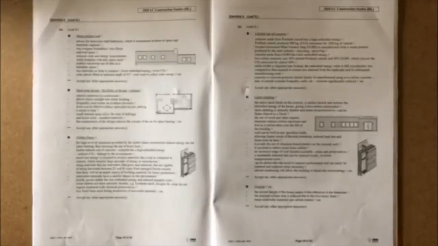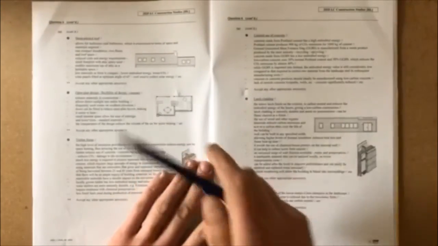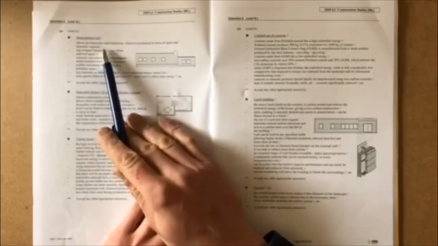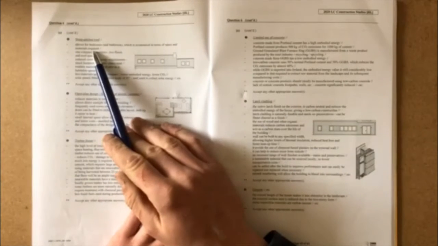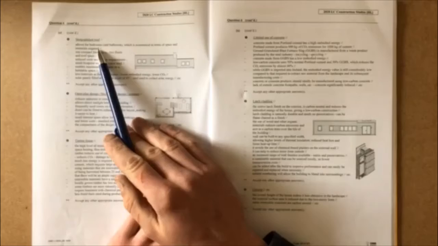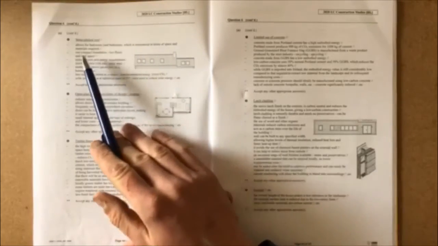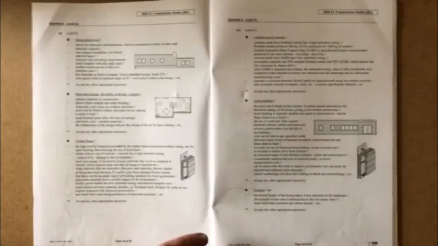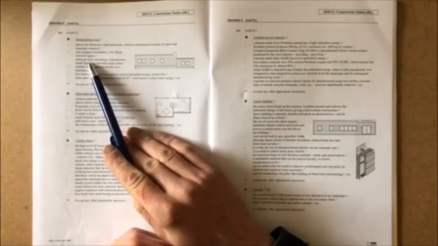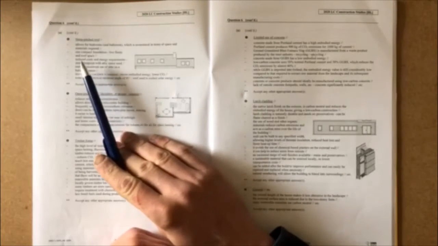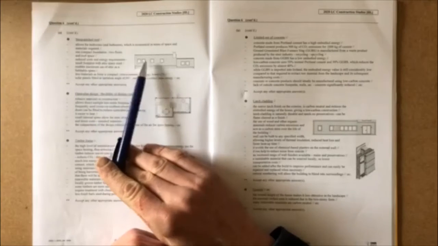We've got a steep pitch roof, which allows for bedrooms and bathroom, which is economical in terms of space and materials required. So we're not building big massive houses to get up to the top to accommodate these. We're actually creating quite small, low houses, but still getting 2 stories. 1 compact foundation, 2 floors and roof space. Reduce costs and energy requirements.